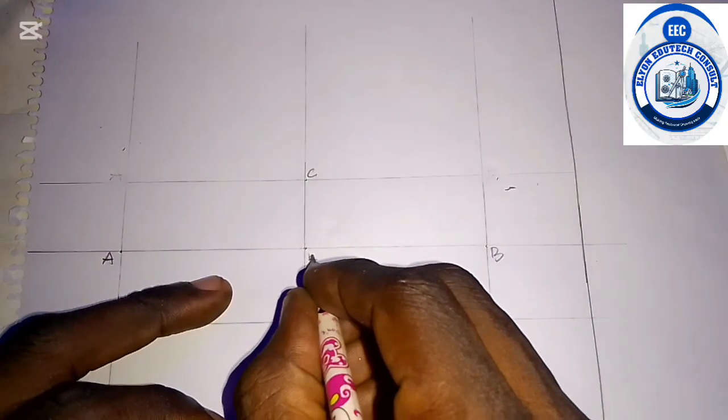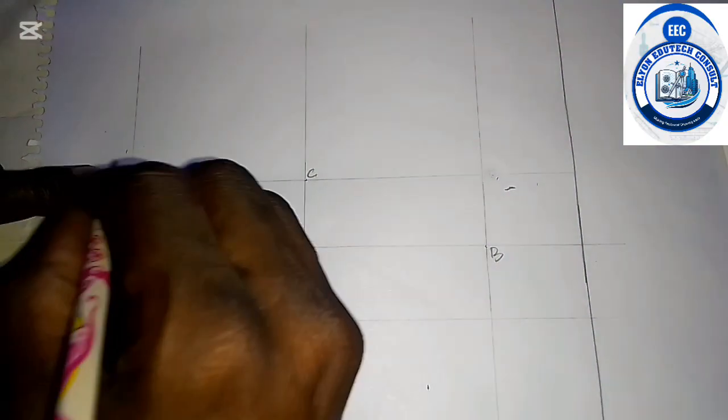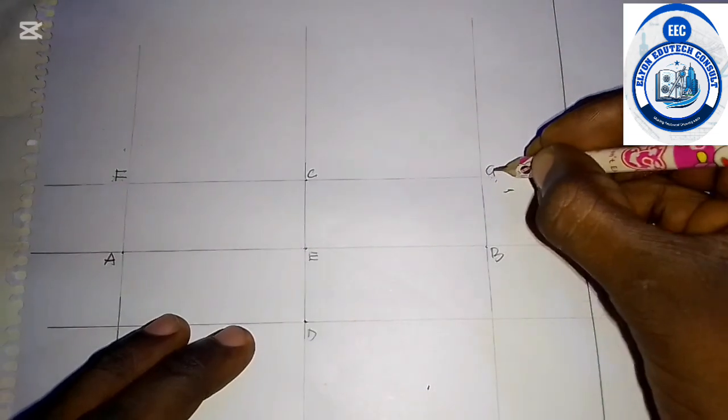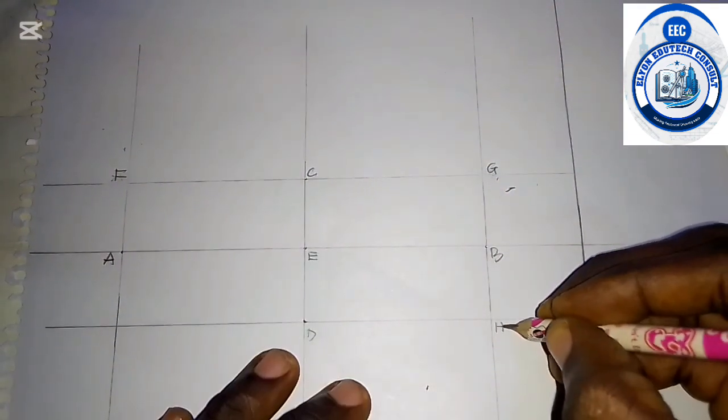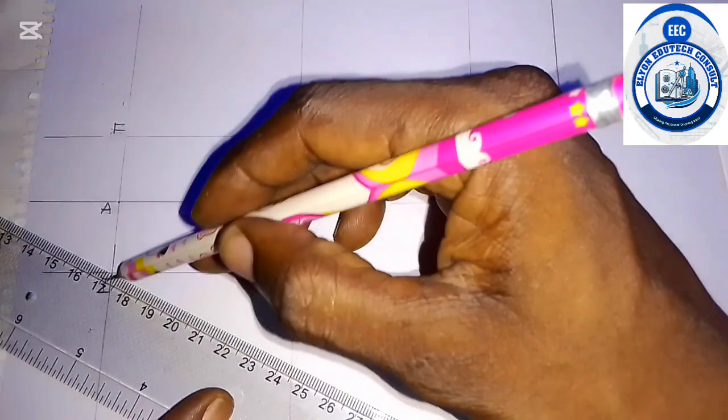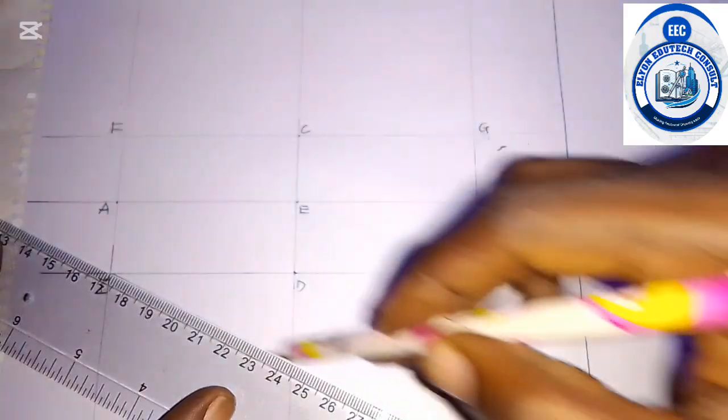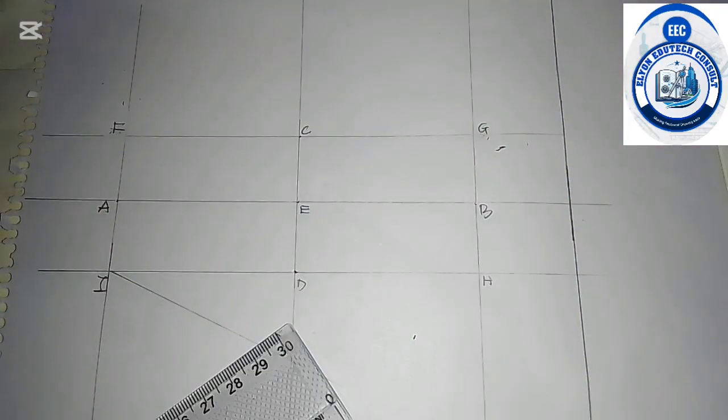So let's call this center E. Then this part here, let's call it F. Okay, let's call this G, H, and this part here I. Okay, so what I'm going to do now, I'm going to divide this ID now into 4 parts. I will use method of line division. Okay, I will divide into 4 parts.